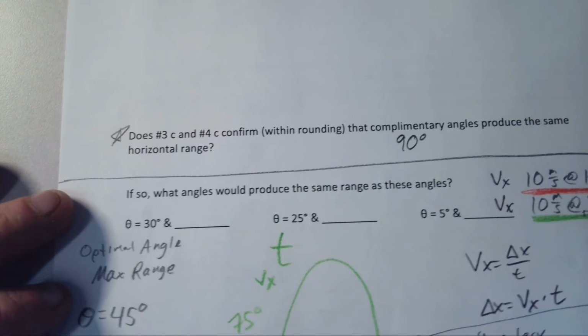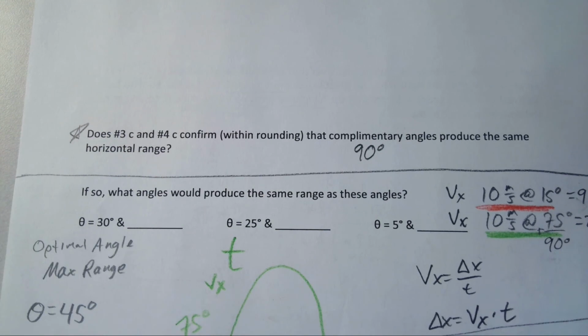So if we look down here, it says, if so, what angles would produce the same range as these angles? Let me be a caring teacher here and say that I'm totally okay if you take these numbers and subtract them from 90 in a calculator. I've seen too many times people down on their luck say like 55 here, or they say like 75. So just put it in your calculator.